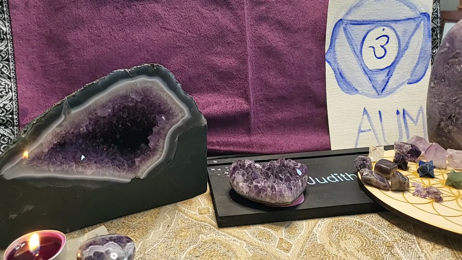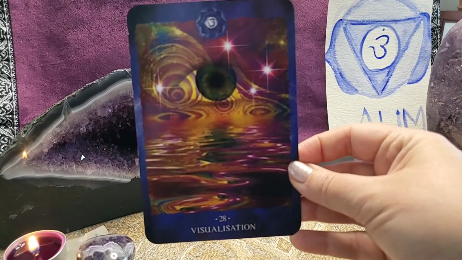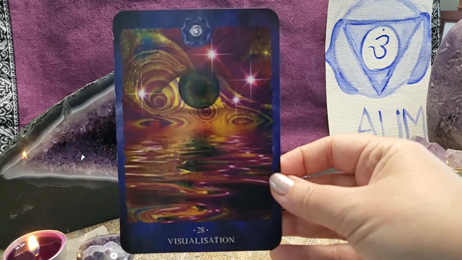We are continuing our introduction to chakras, the third eye chakra. This is the last card for this chakra, and then next week we will be moving up to the crown chakra. So today's card is visualization.